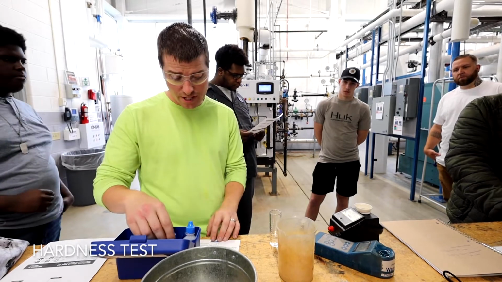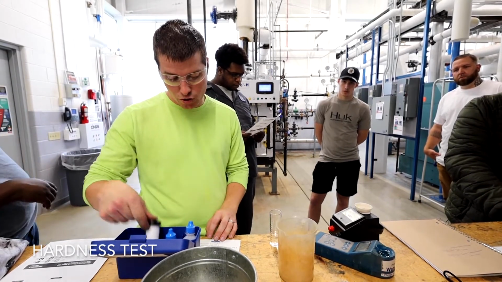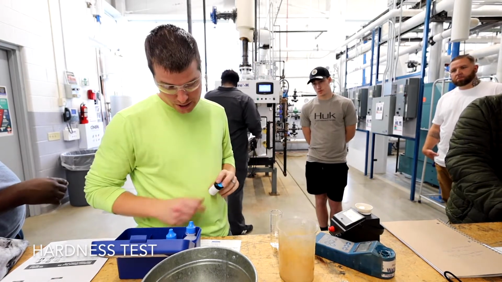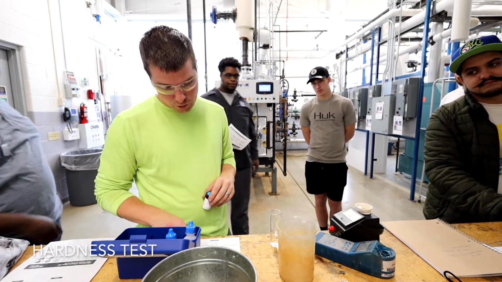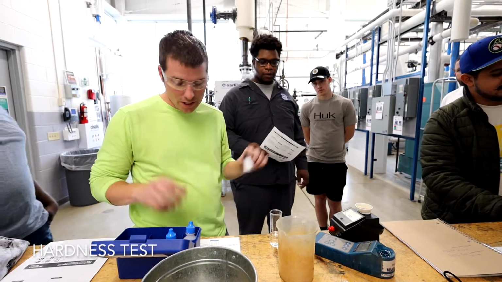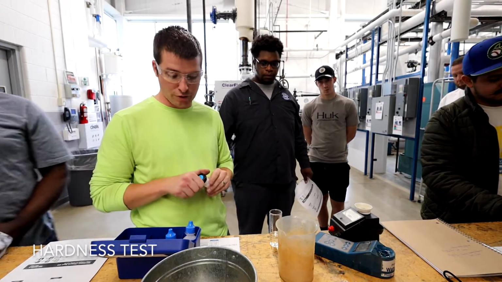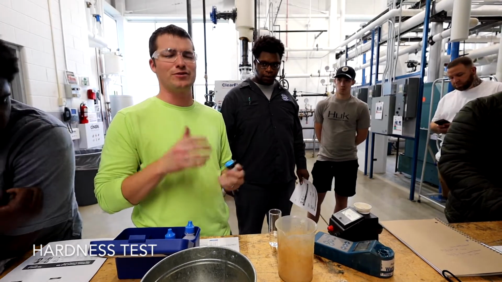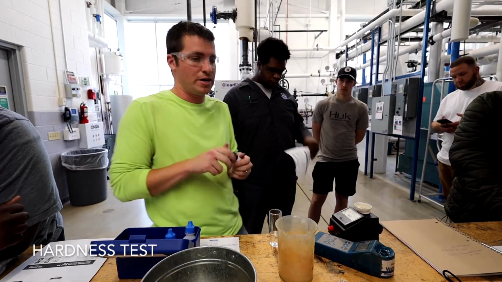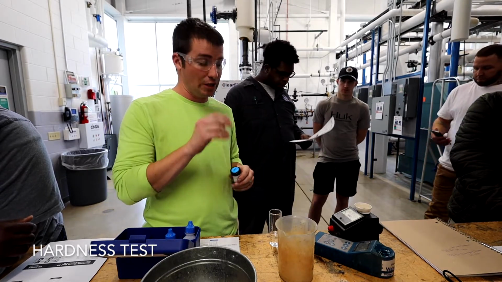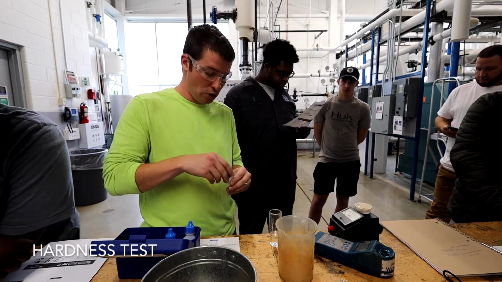Then we'll go to step 3. Add 1 scoop of our hardness indicator powder, and swirl to mix. The sample will turn red or purple if there's hardness present, blue if there's no hardness, right? So if it turns a really pink color, in my opinion, you have hardness. If it turns a pretty deep purple, you have a little bit. And if it turns blue, you know you have none.